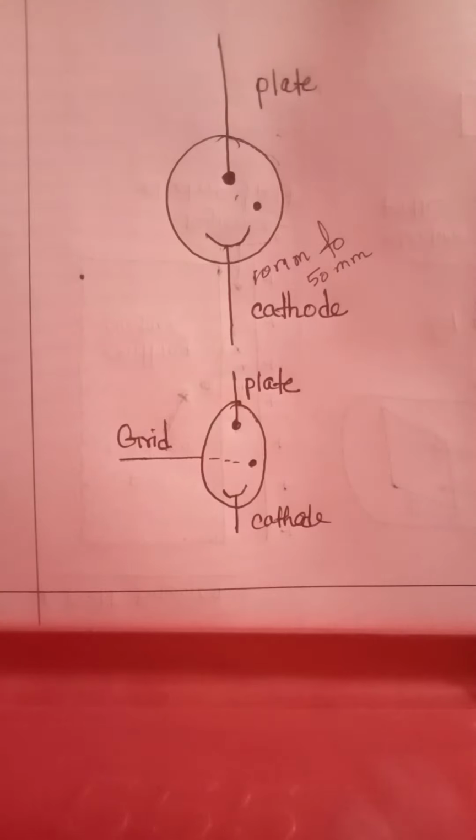Secondly, a gas-filled tube has far less control of the electrons in the tube than a vacuum tube. Once the ionization starts, the control of a gas-filled tube is tremendously reduced.